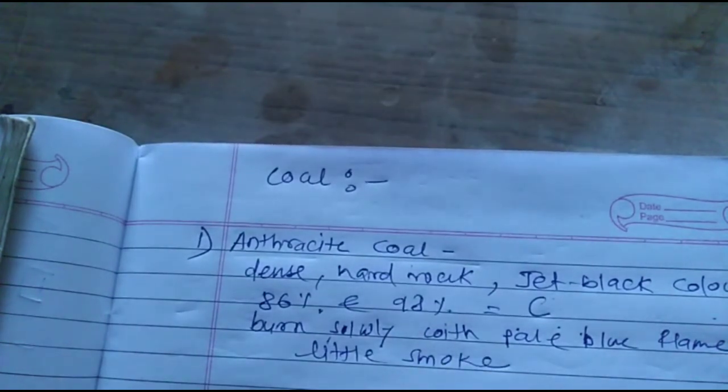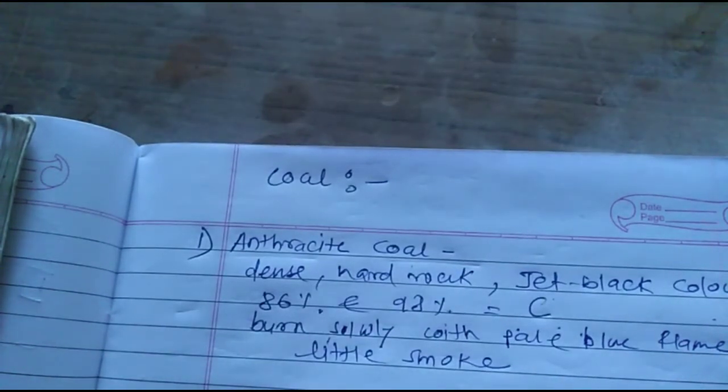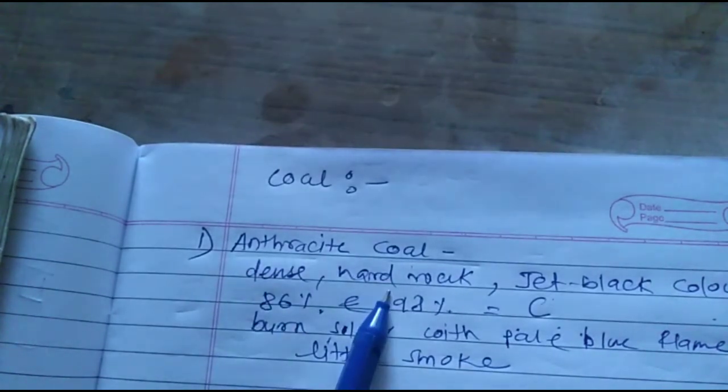This is about anthracite coal. Always expect a question in your examination: define anthracite coal, bituminous coal, sub-bituminous coal and lignite coal.